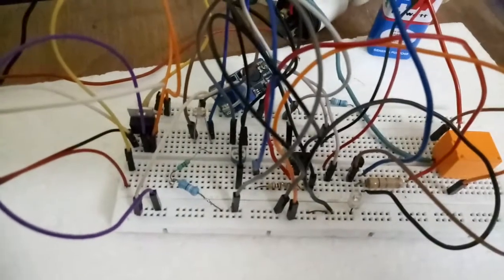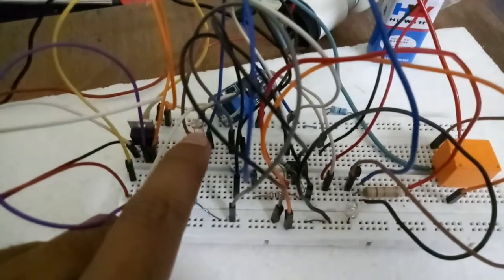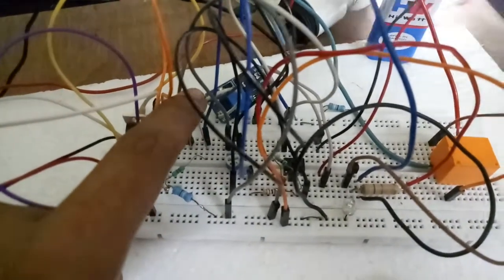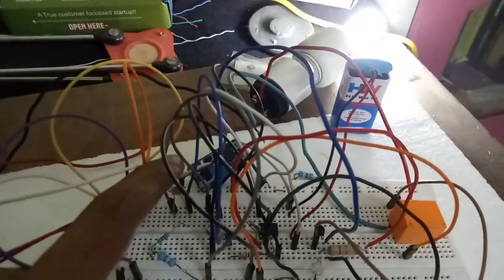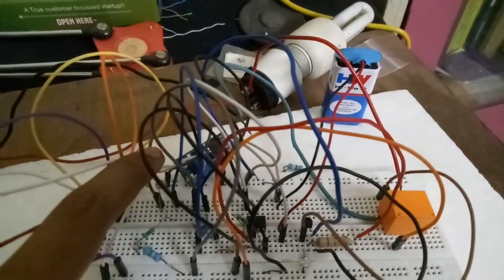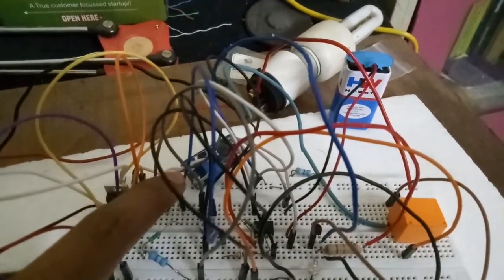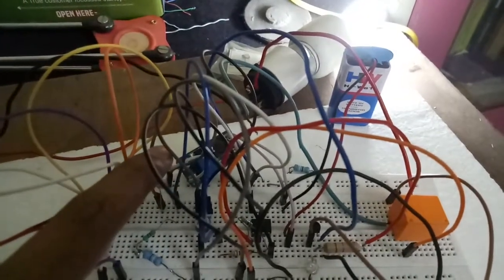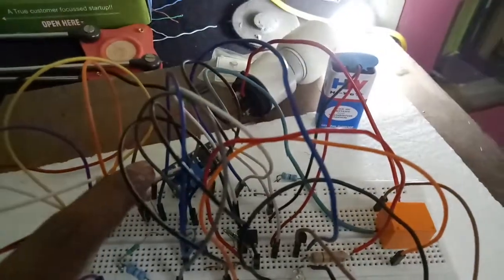So here you can see that we have an LDR connected. When enough darkness comes, the light turns on, and when enough light falls, the light turns off. But you see, the light doesn't flicker at some point, it turns on and off very precisely.